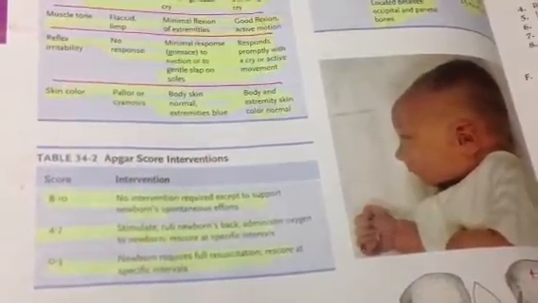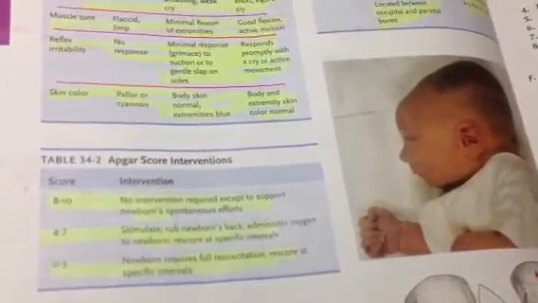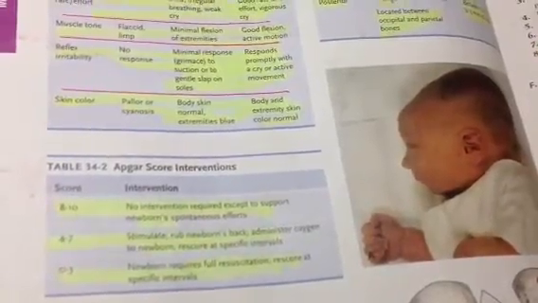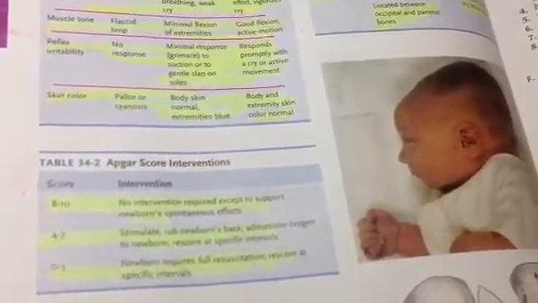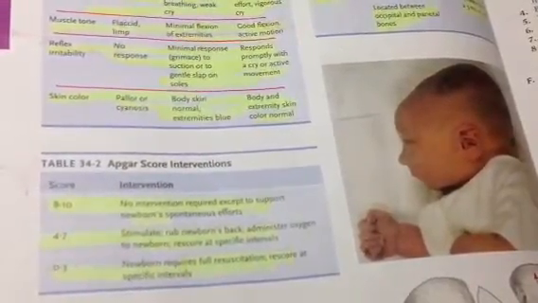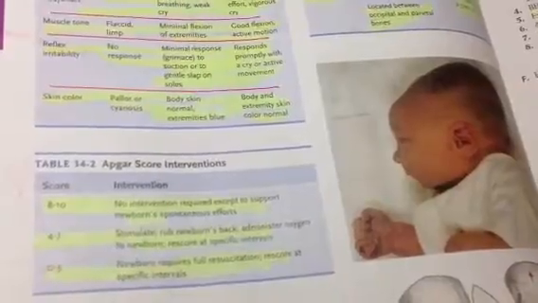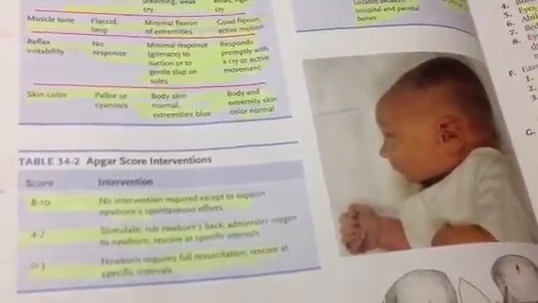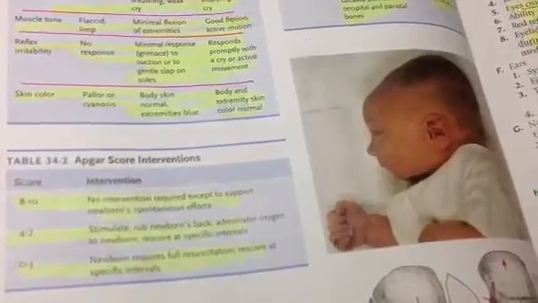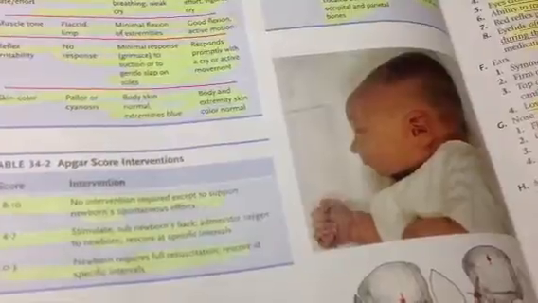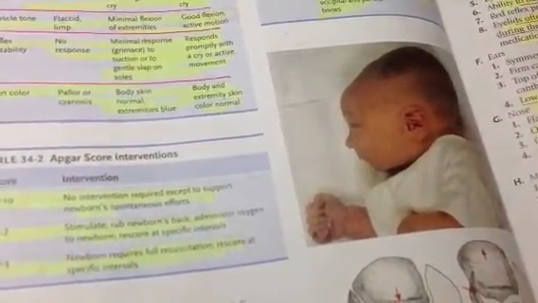1 point if respiratory rate or effort is slow, irregular breathing, weak cry. 1 point for muscle tone if minimal flexion of extremities. 1 point for reflex irritability if minimal response, grimace to suction or to gentle slap on soles. 1 point for skin color if body skin is normal, extremities blue.